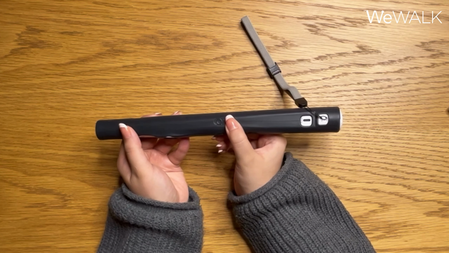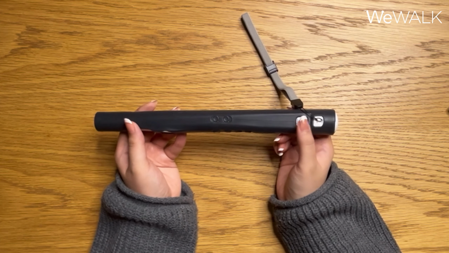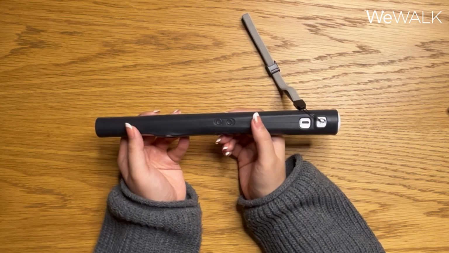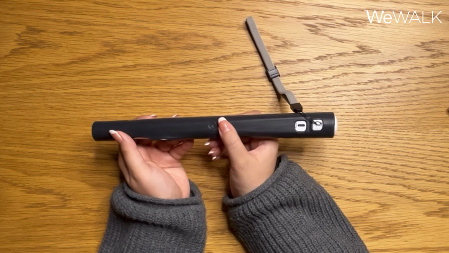Obstacle detection sound off. So now the cane will only be vibrating to alert you of the obstacles in your way, but it will not be making any noise. And you can turn this on and off by long pressing the button. So if I press this button again, the obstacle detection sound will turn on again.